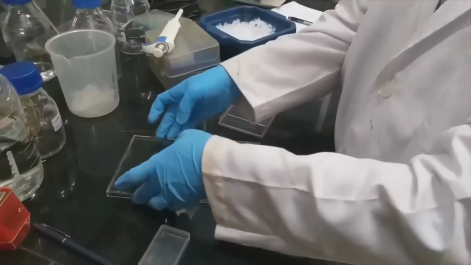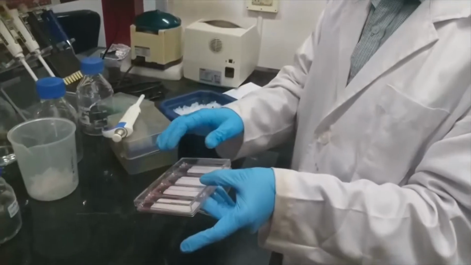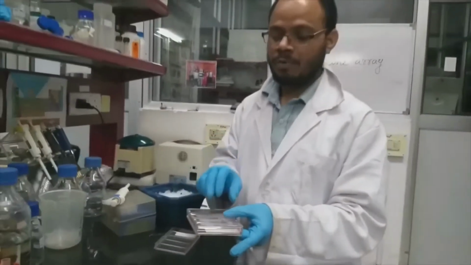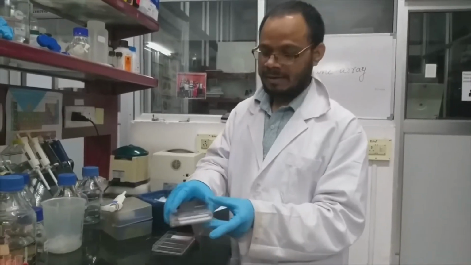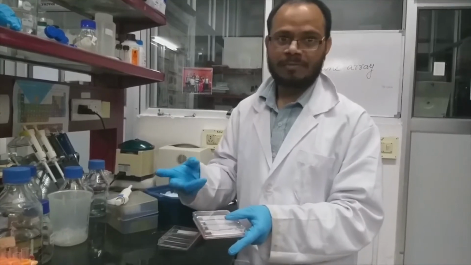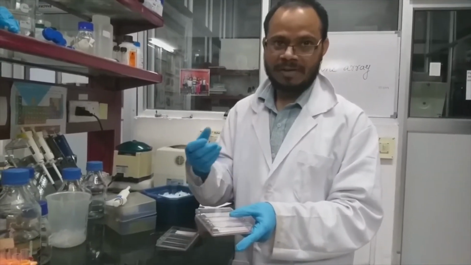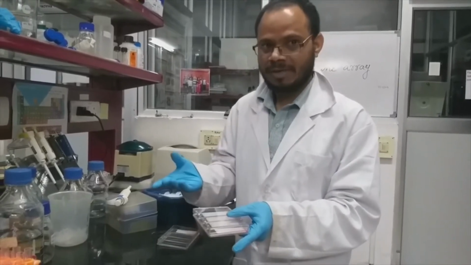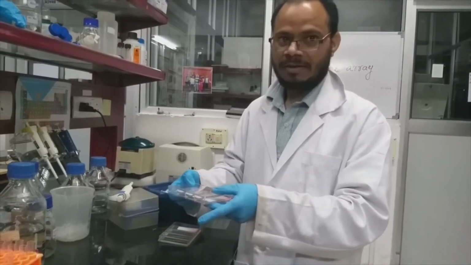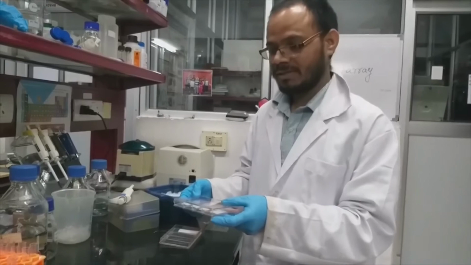Once you introduce a sample, carefully close the lid and keep it at 4 degrees Celsius on constant shaking overnight. After that we have to incubate with the streptavidin HRP conjugated antibody, then we will develop. But that will be later on. Now we'll keep this on the rocker overnight at 4 degrees Celsius.